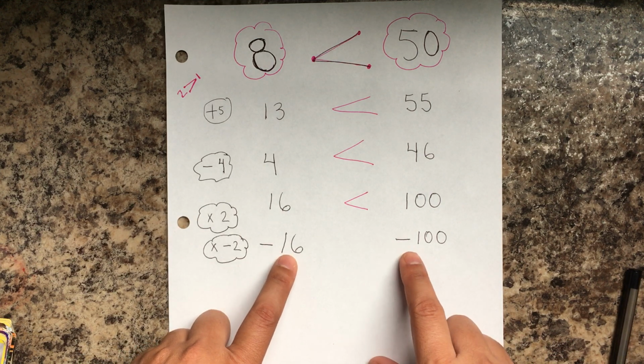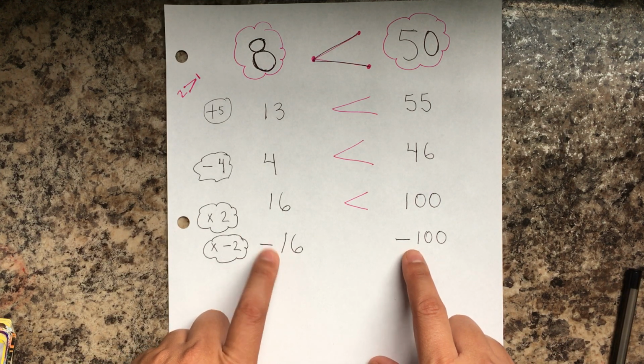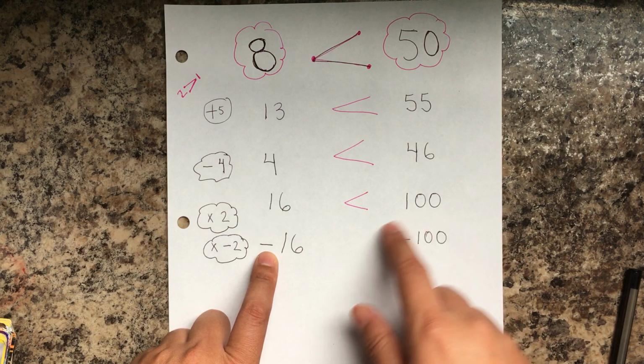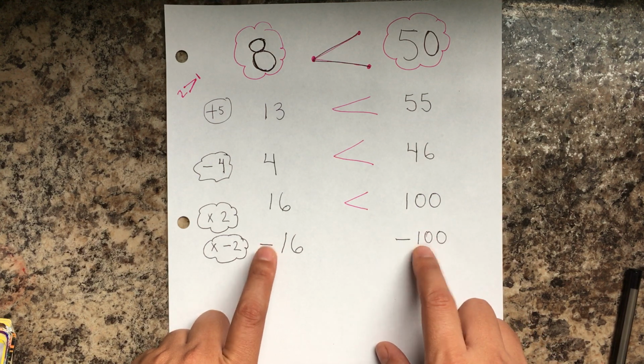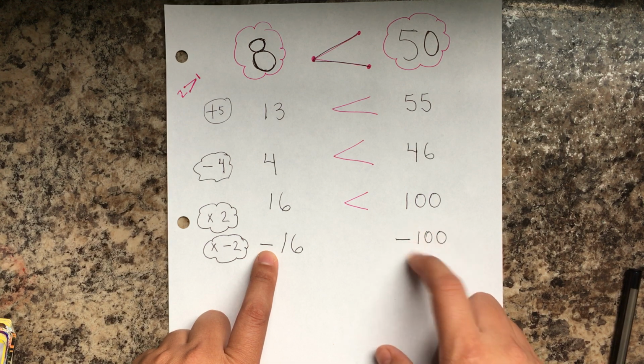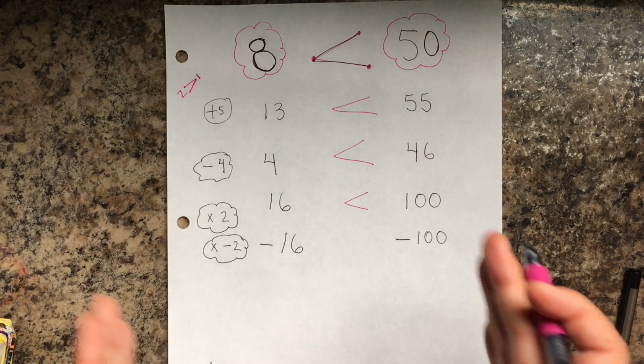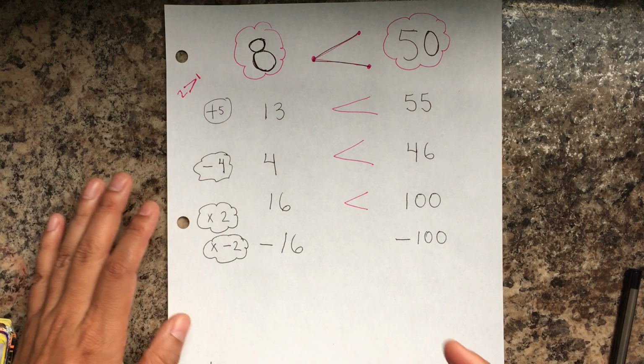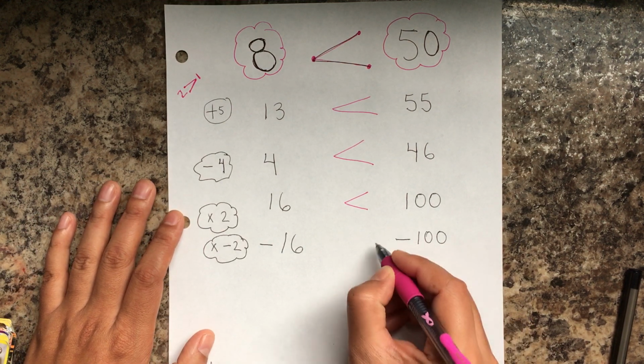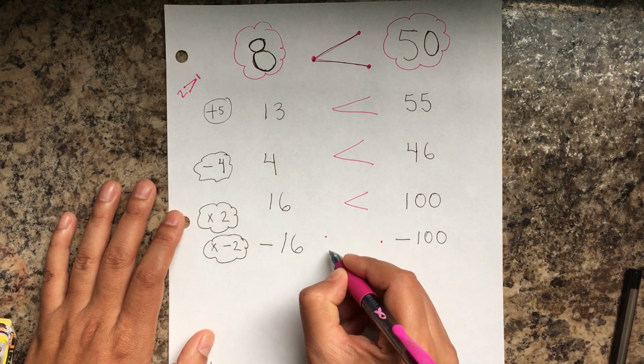Remember that with negative numbers, if you have two negative numbers, the one that is farther away from 0 is smaller. So el que está más lejos del 0, si son dos negativos, el que está más lejos de 0 es más pequeño el número. Or the one to the left, el que está más a la izquierda es más pequeño también. So now we say that this is smaller and this is greater.